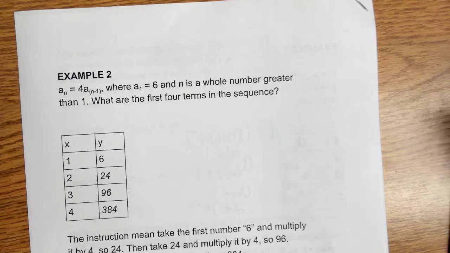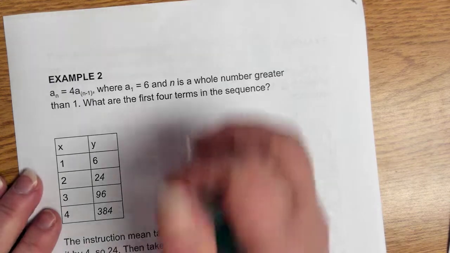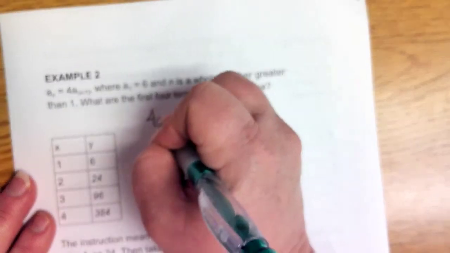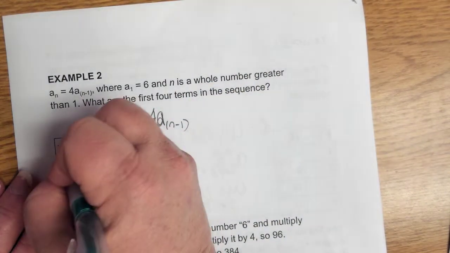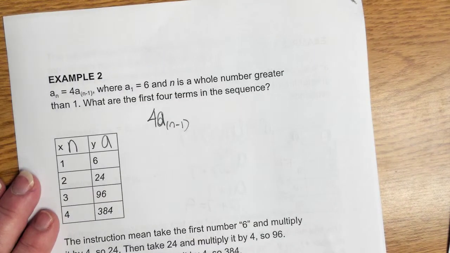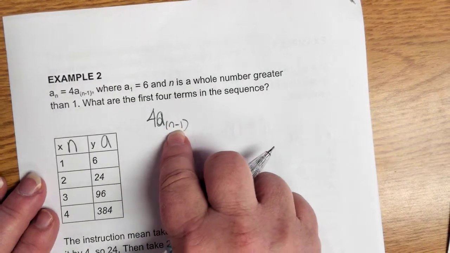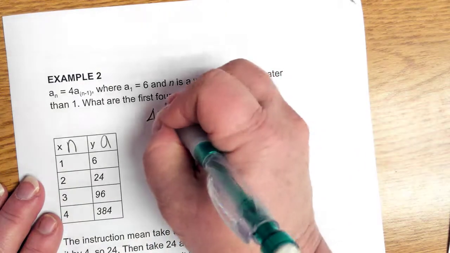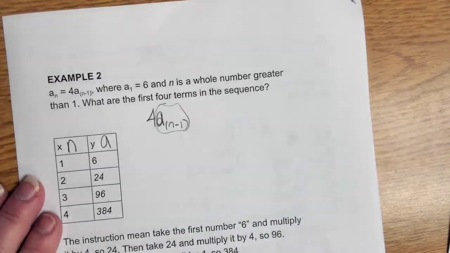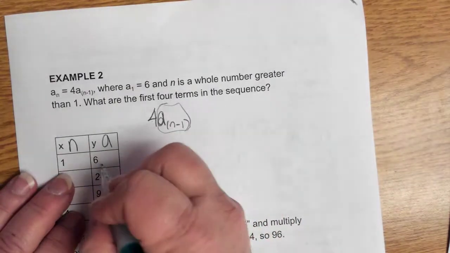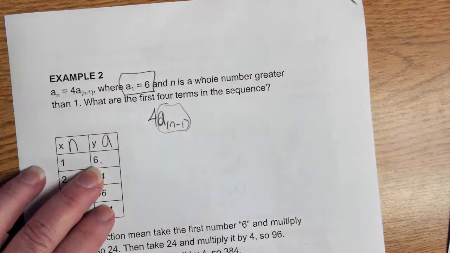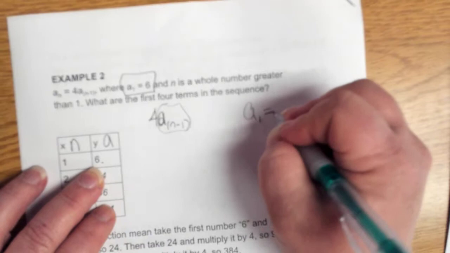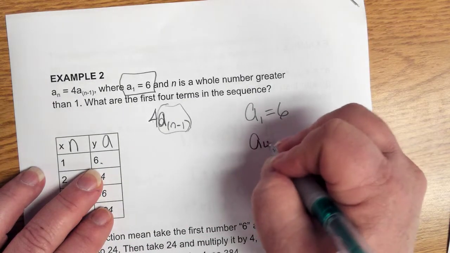So we have example 2, which I had the students do in class, where you have 4a times n minus 1. Okay, remember this is your n and this is your a. What it's telling you is take the previous term and multiply it times 4. So if my first term is 6, because that's what it told me here, a of 1 equals 6, how can I find a of 4?